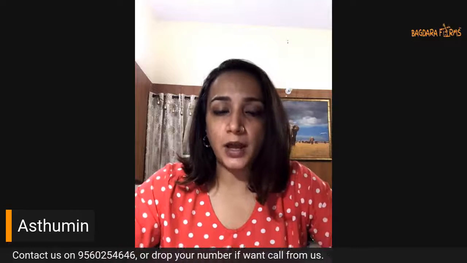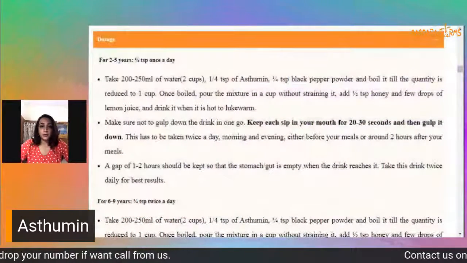Now you need to understand that the procedure to take astumin has to be followed properly. You have to boil this. A turmeric tea has to be prepared and taken twice in the day. Also, you have to do steam inhalation with this powder. Now, how is the procedure? I'm going to explain it to you.